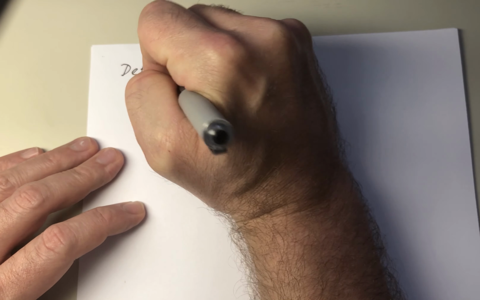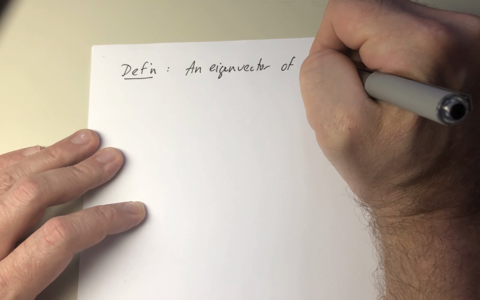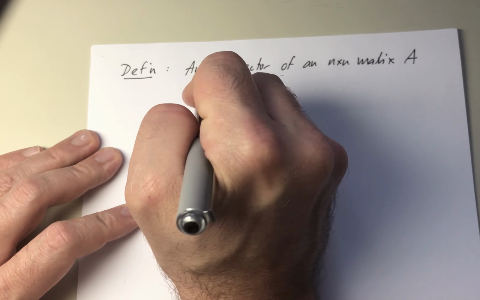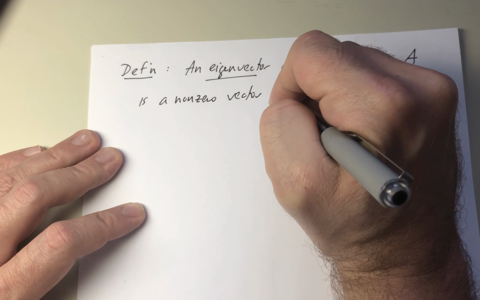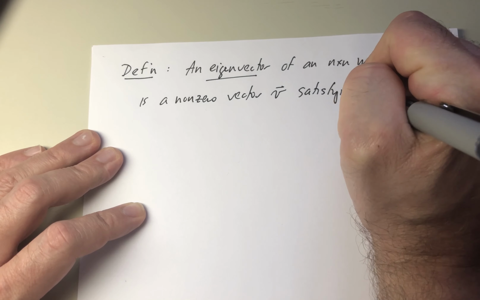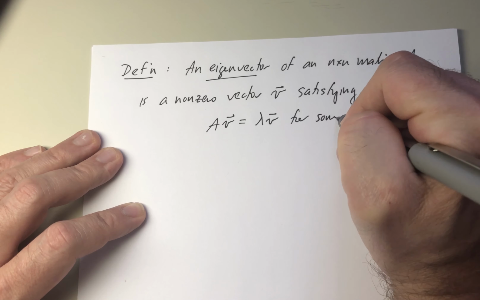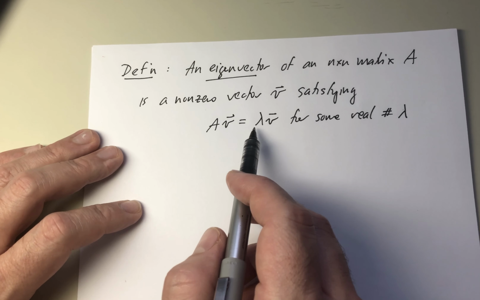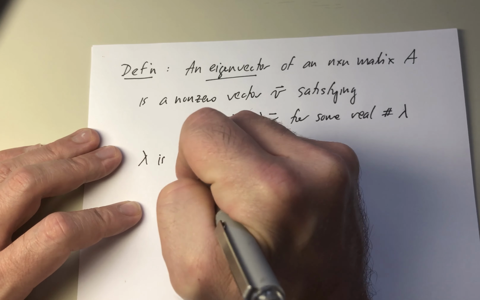Okay, so that leads us to our first important definition. Definition: an eigenvector of an n by n matrix A. I should say that all the matrices here for the next couple lectures will be n by n, so we've got a square matrix. An eigenvector of such a matrix is a non-zero vector v satisfying what we just saw, that when I take A times v, I get back lambda times v for some real number lambda. So we saw before that when I take A times the vector in the first example, I got a scalar multiple of what I started with. So that's an eigenvector. This number lambda is called an eigenvalue.